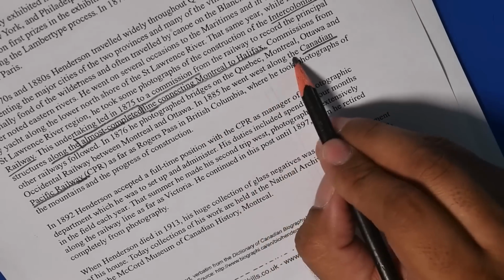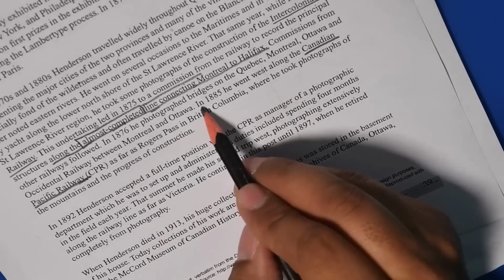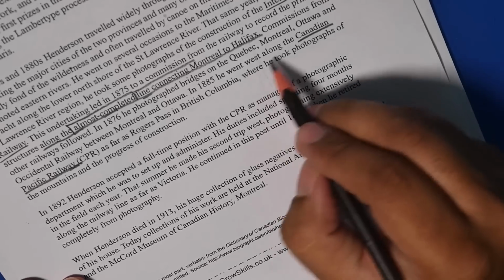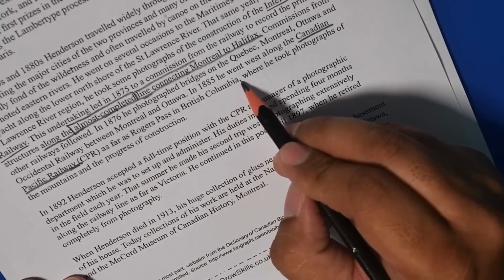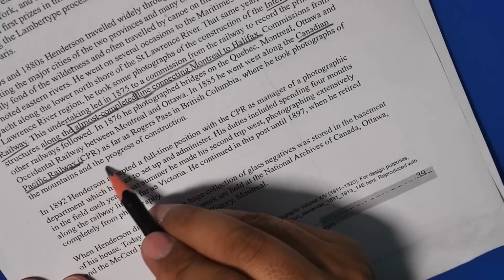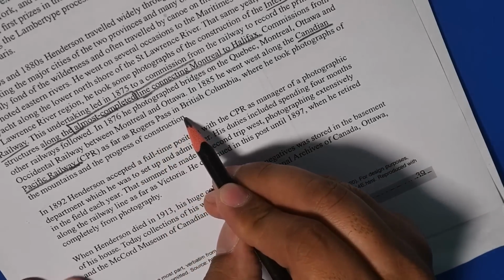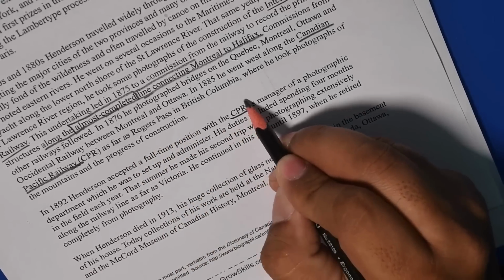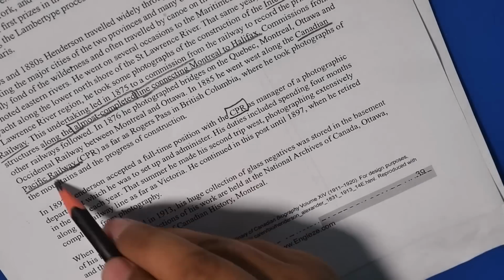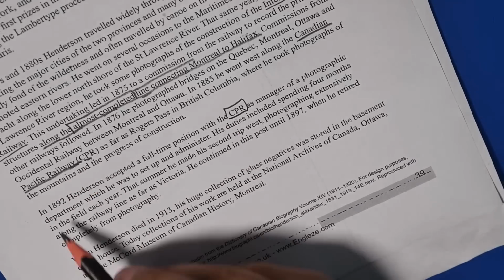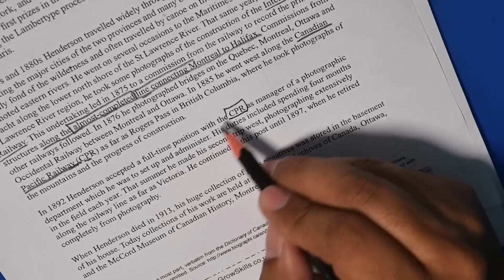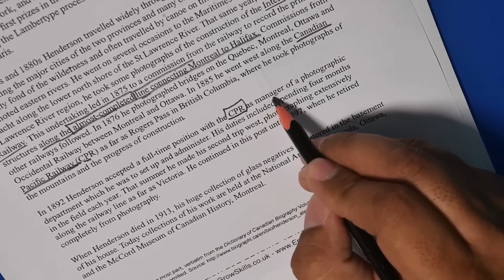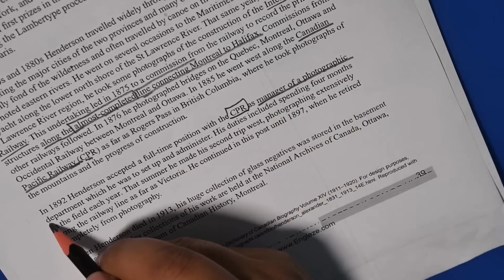Let's see. Okay, I read it from here. In 1885, he went west along the Canadian Pacific Railway as far as Rogers Pass in British Columbia, where he took photographs of the mountains and the progress of construction. There is no mention. Oh yeah, again CPR. So we need to read on. CPR is Canadian Pacific Railway. In 1892, Henderson accepted a full-time position with the CPR as manager of photographic department.